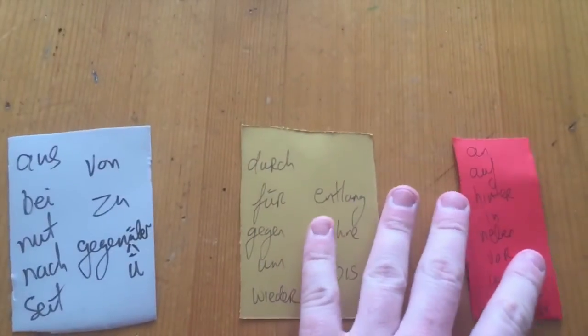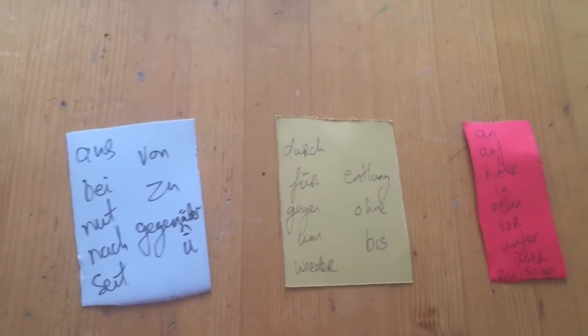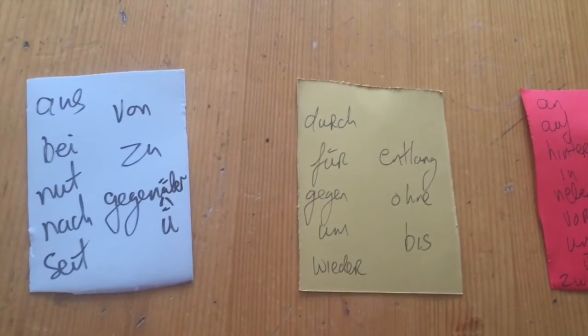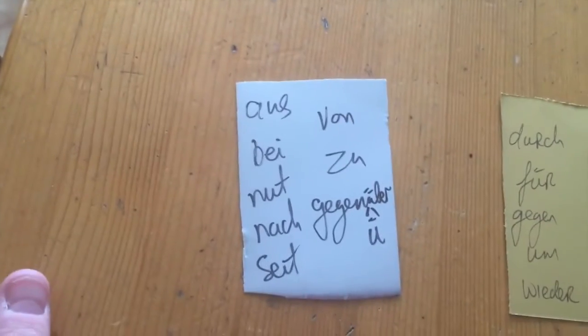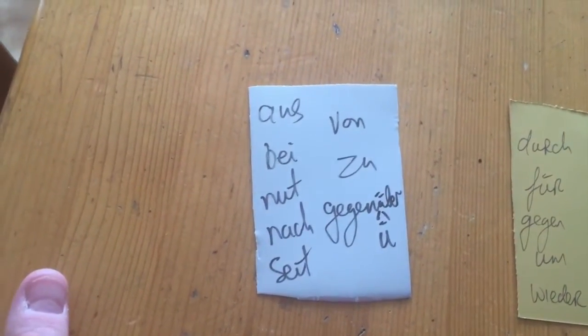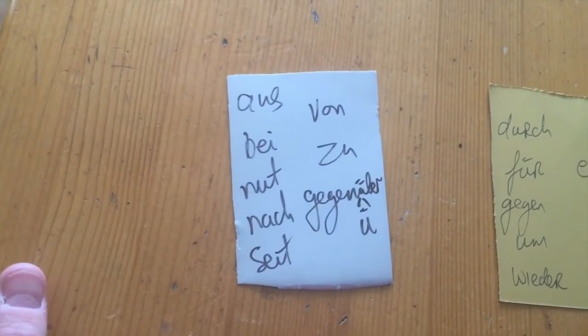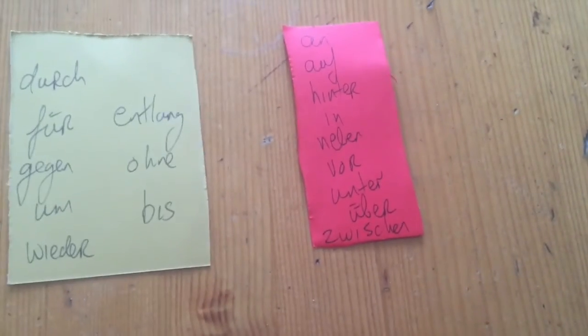Okay, so lastly, just to finish, as I said, I like to give the students cards on each of their desks just to signify each of the cases. So for the accusative prepositions: durch, für, gegen, wider, entlang, und um. For the dative: aus, bei, mit, nach, seit, von, zu, gegenüber. And then there are the two-way prepositions. I call them dream prepositions.